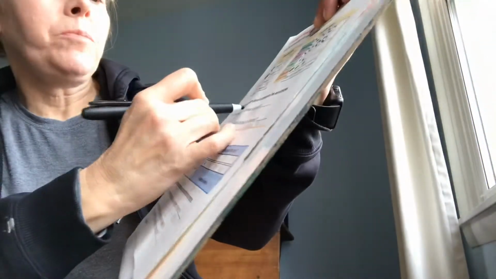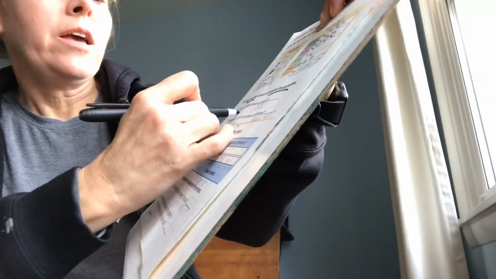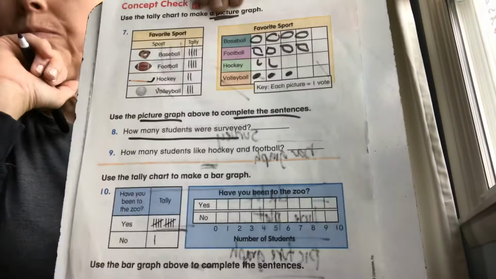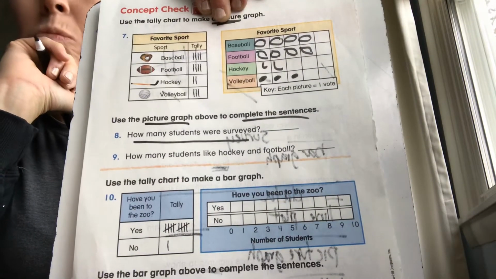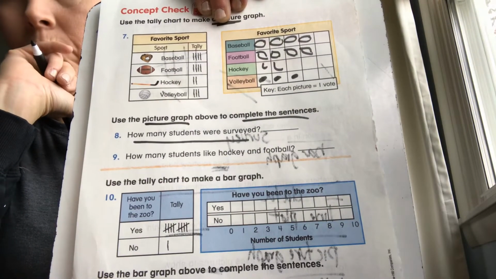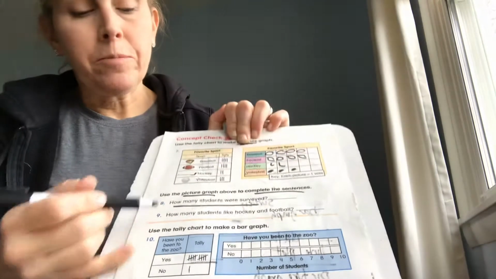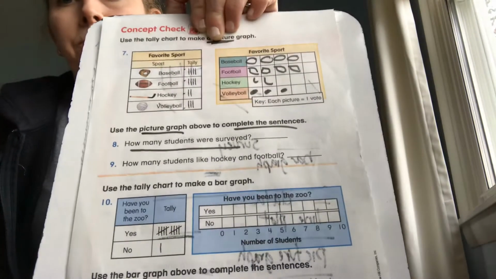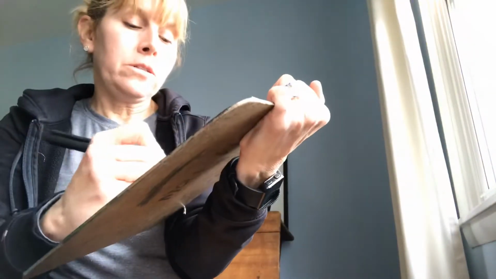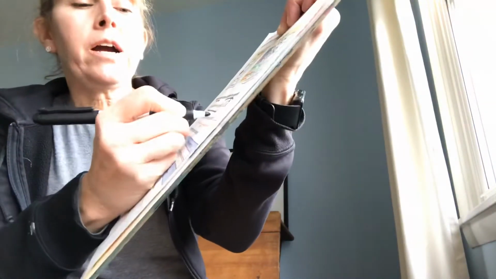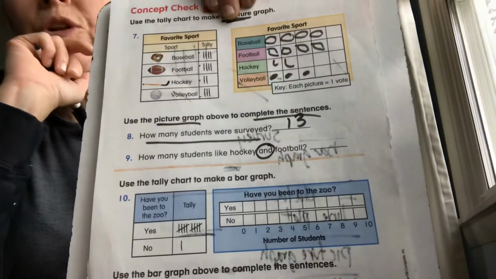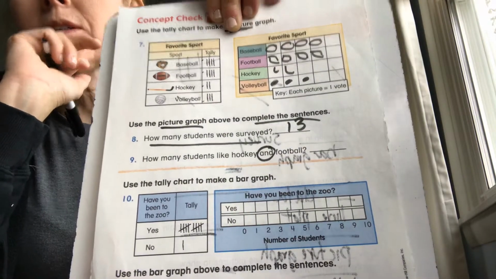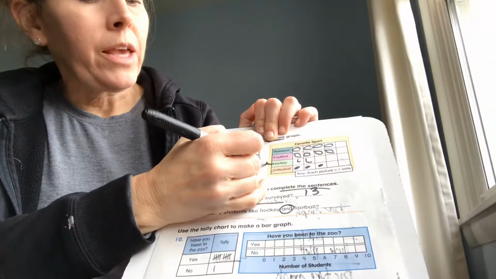So if you're using the picture graph to complete the sentence, how many students were surveyed? How many were there? Right, yeah, you would add this up. This would be 4, 8, 10, 13. Just add up your tallies. How many students like hockey and football? I'm circling that "and" because that means plus. So hockey and football would be 6.